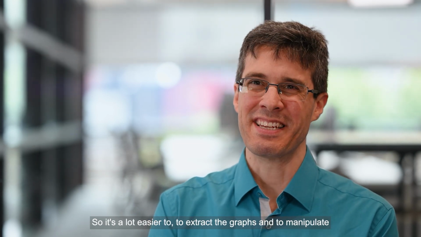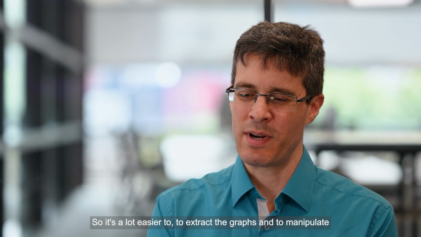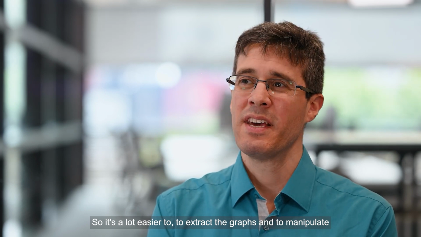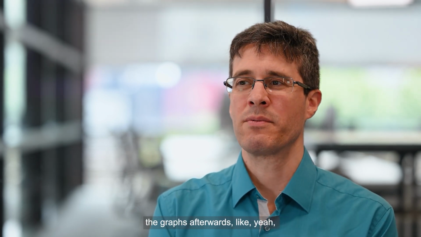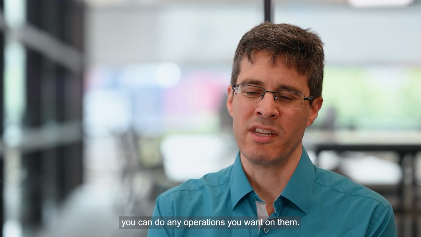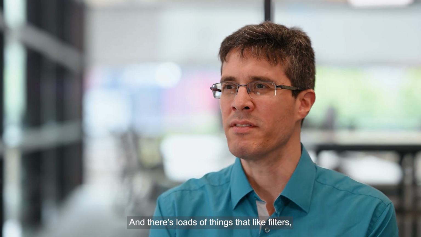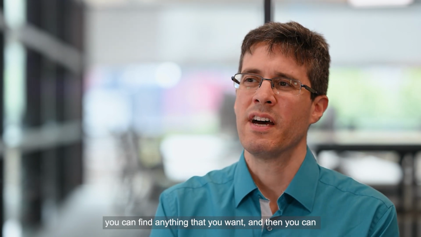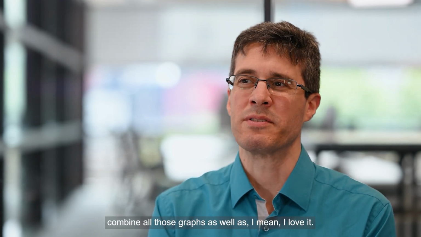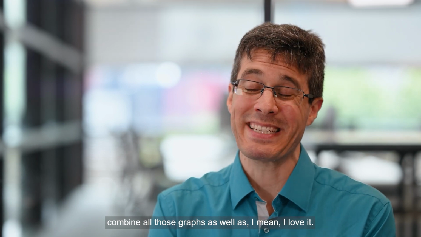It's a lot easier to extract the graphs and to manipulate the graphs afterwards. You can do any operations you want on them, and there's loads of things there, like filters. You can find any filter you want, and then you can combine all those graphs as well. So I love it.